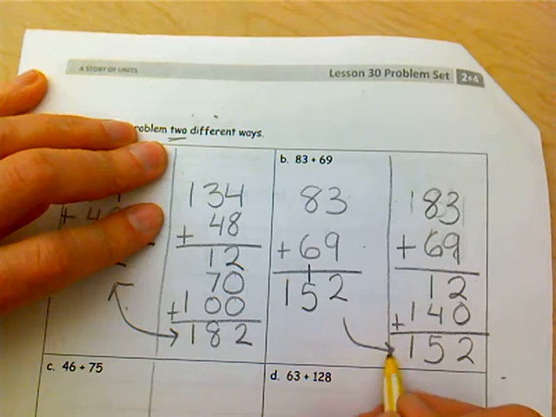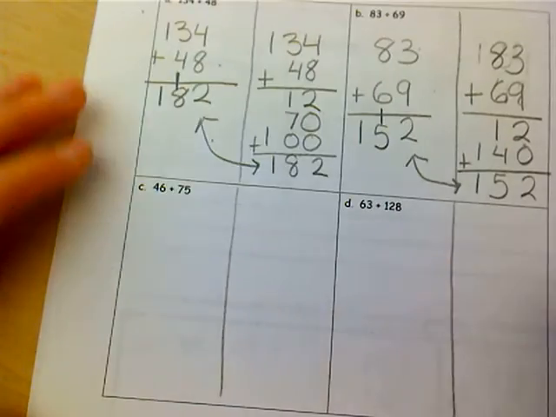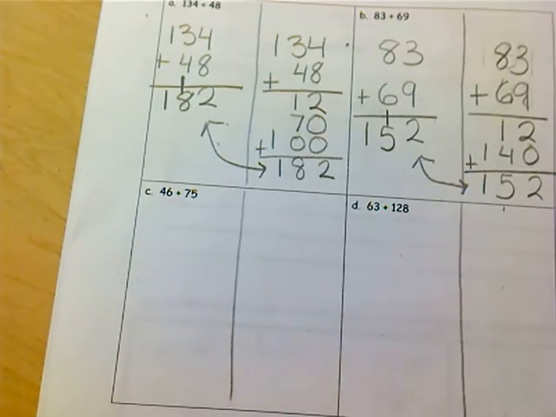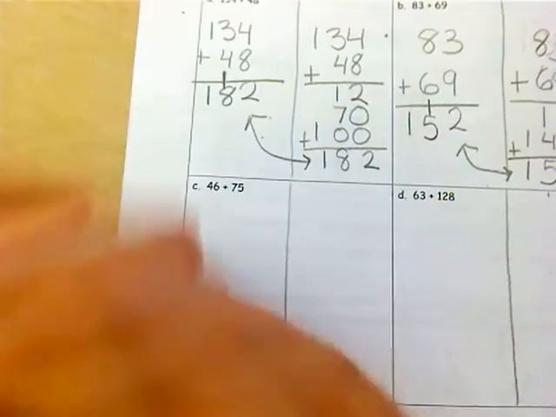And bingo, they are exactly the same, but I'm going to tell you what, I like this one better. It's probably because it's closer to what I learned when I was going to school, closer to the standard algorithm that probably some of your parents are very familiar with.